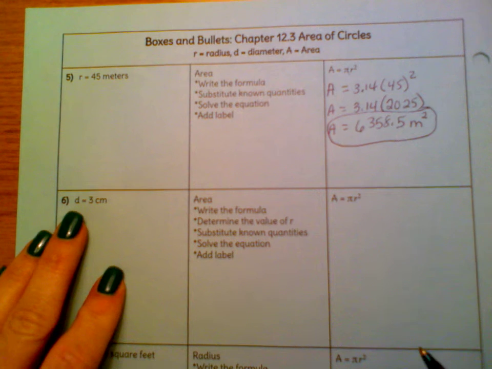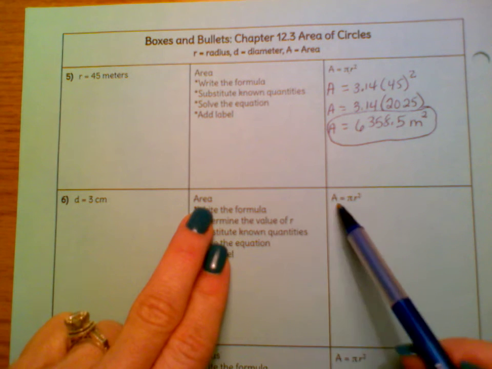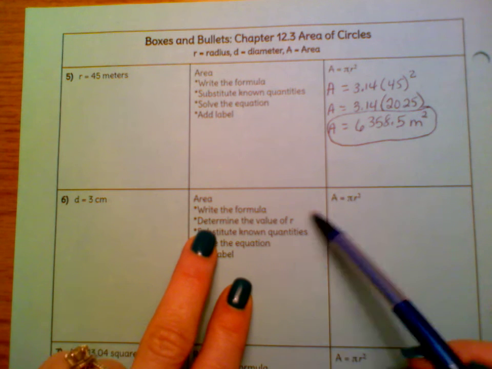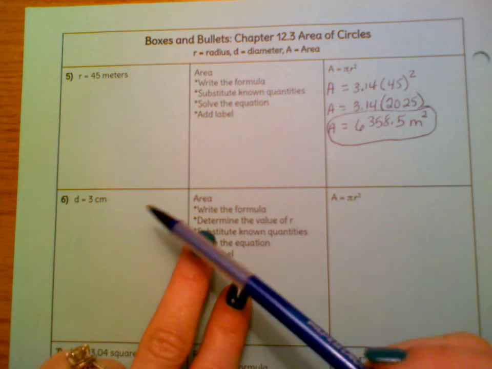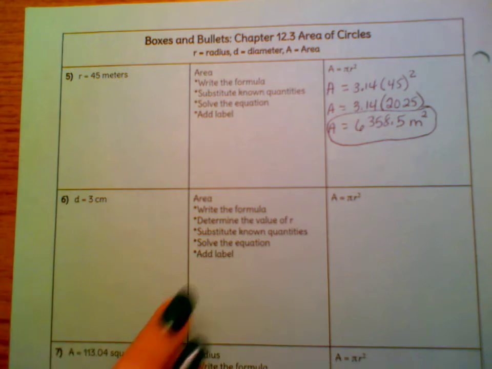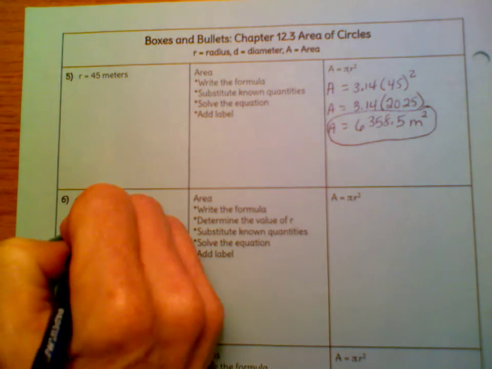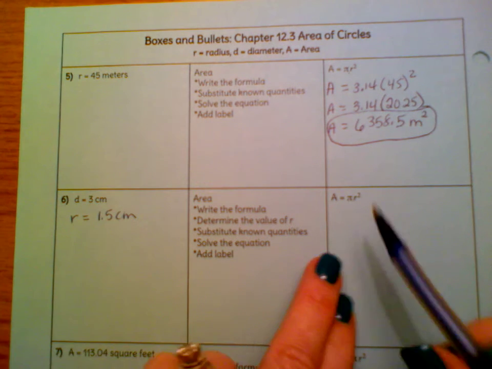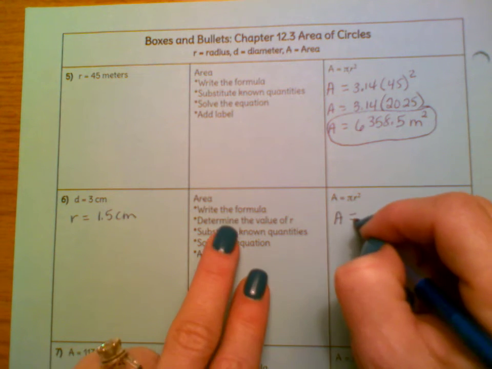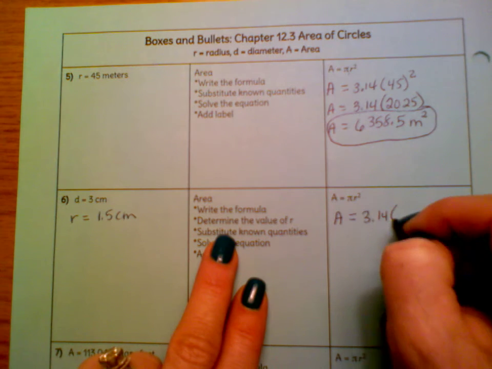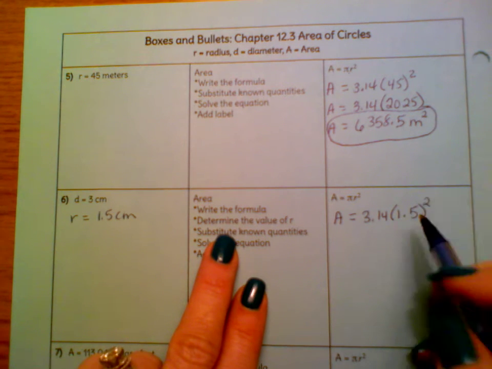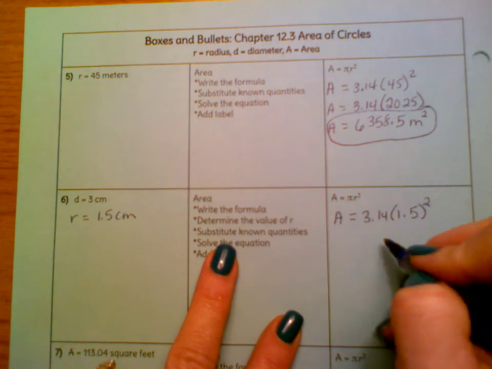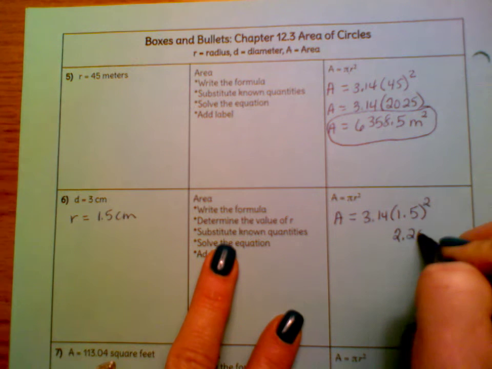Okay, now I'm being given a diameter. I need to find the area, so I'm using the area formula. So I write the formula, and I need to determine the value of r. So if the diameter is 3, that means my radius is going to be 1.5 centimeters because radius is half the length of the diameter. So I can say area equals 3.14 times 1.5 squared. Now this is the same problem as we had up above. Follow order of operations. 1.5 times 1.5 is 2.25.